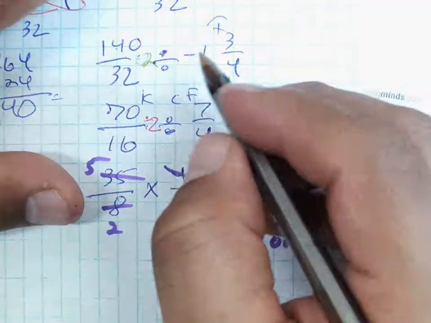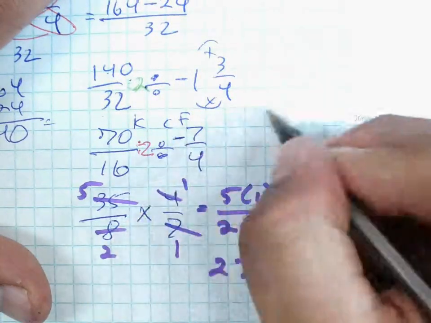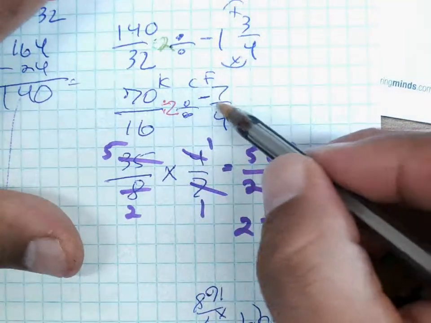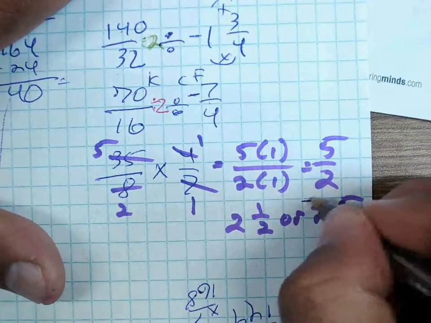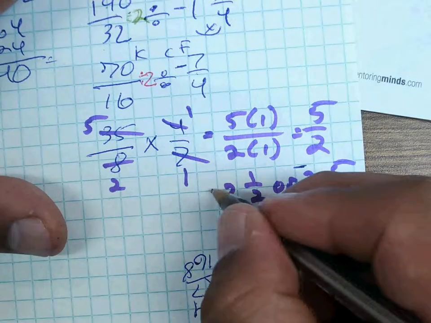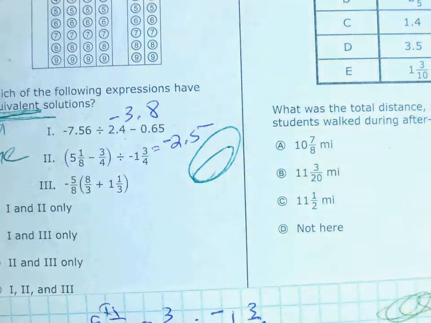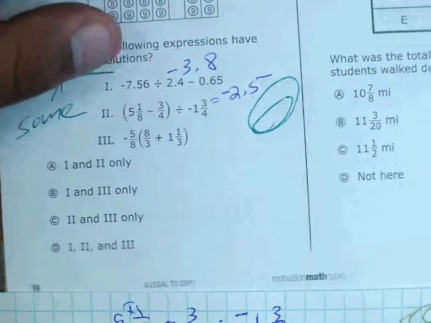So now we know the second number is 2.5, and let's not forget that this was actually a negative here. I forgot to carry from here. And so that means that a positive divided by a negative is actually negative. So this is negative 2.5. And so we're going to put here negative 2.5. Okay. And so now we find the third one.